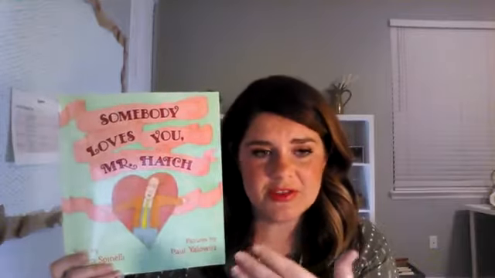Now, finding multiple copies of a book can be very challenging, but do not fret and do not be afraid into thinking that you have to have multiple copies of one book to do a close reading lesson, because you do not. You could just have one book and look at that book over and over again together as a class, and use sticky notes as a way for students to interact with the text.